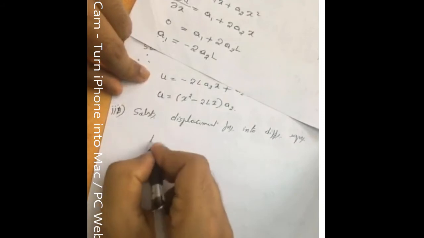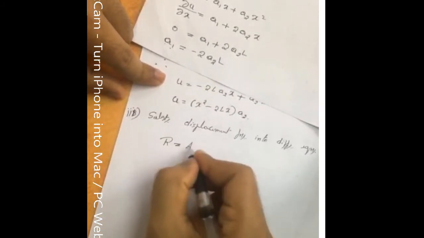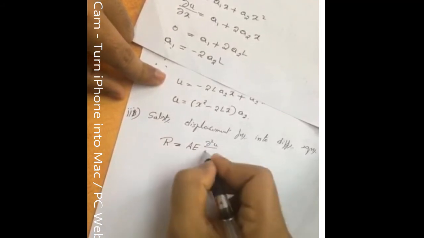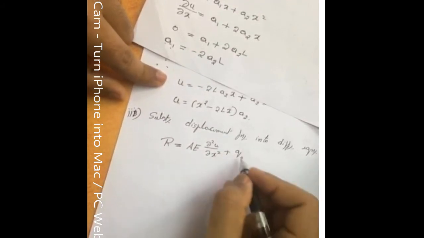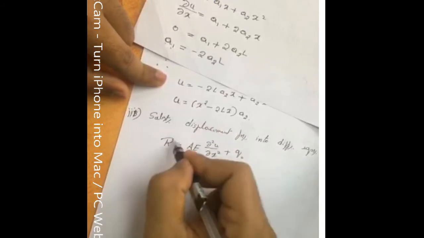The residue will be R is equal to AE dou square u by dou x square plus q naught. Initially it was 0, but now if you substitute u here, you will get some residue.